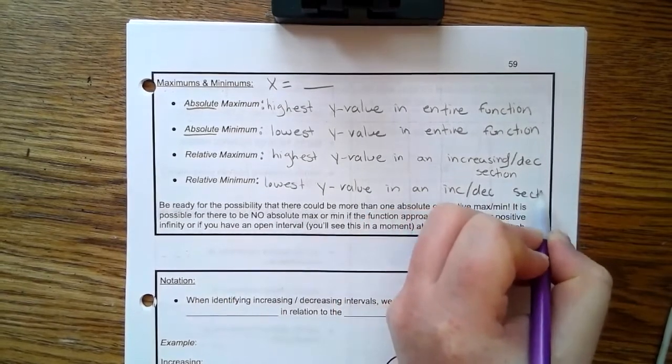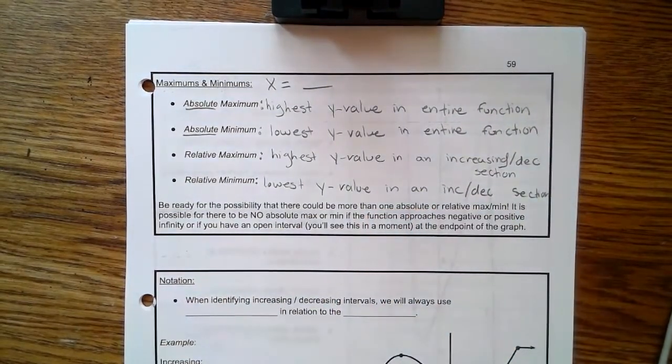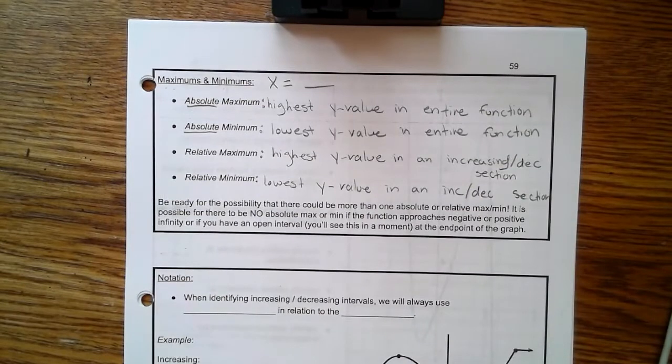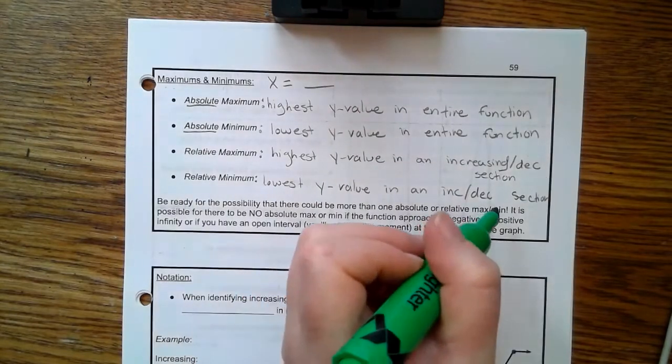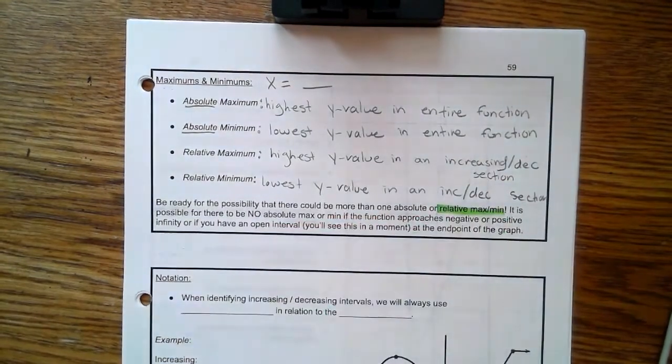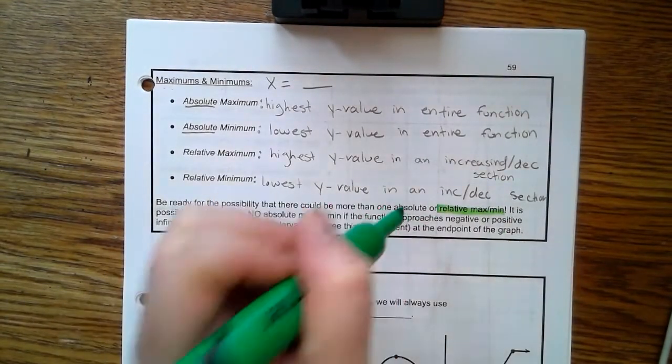We are going to talk about all of this, but first we have to make sure we have the vocab down. There could be more than one relative maximum or minimum, while the absolute will have only one.